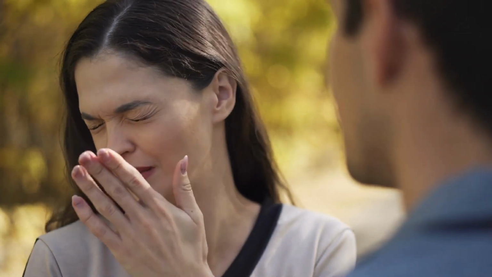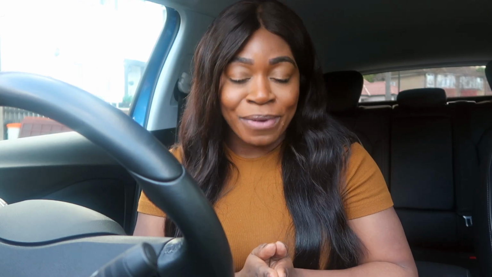So halitosis simply means an unpleasant smell on your breath that can be noticed by other people. Normally the individual cannot notice the smell. There are three types of halitosis and I'm going to be breaking it down today. So let's start by talking about the physiological halitosis.